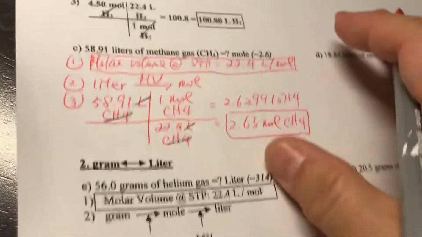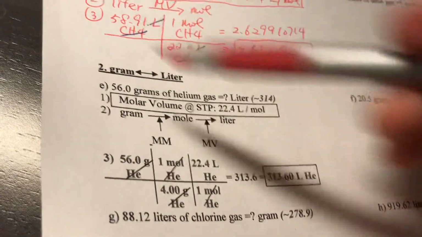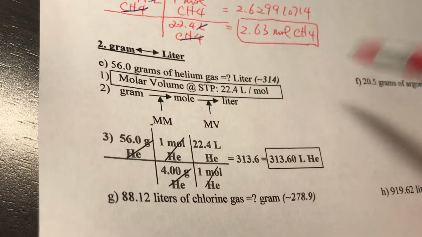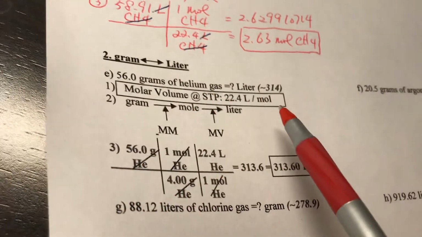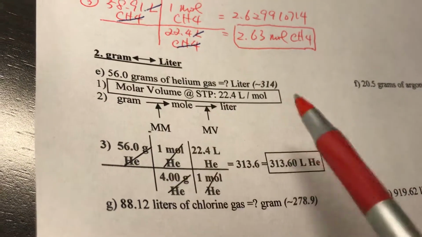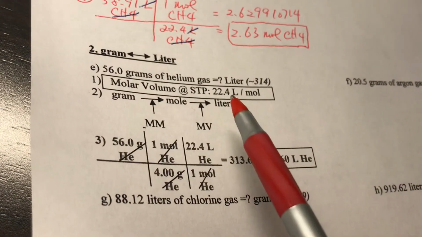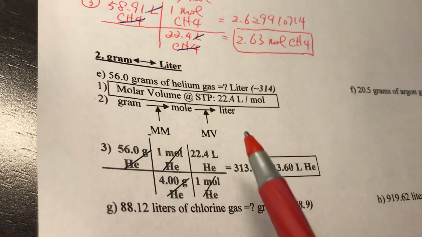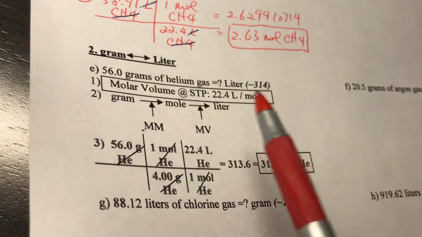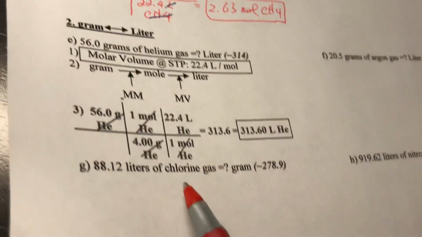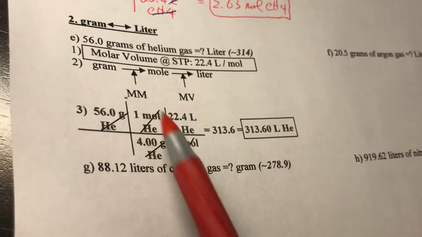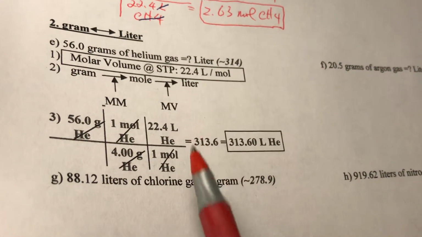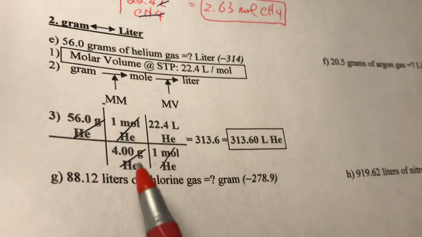Now the next kind of question is changing between gram and liter. The example here is you're given gram, and you're looking for liter. Again, you write down molar volume at STP equals 22.4 liter per mole. Then you write the strategy from gram to mole, from mole to liter, and you set up Superman. In the first Superman, I'm using MM. In the second Superman, I'm using MV. That means you have to be careful to write out the correct formula of the gas, because now you're looking for MM. If you just write, for example, Cl, or if you just write helium, the MM is 4.